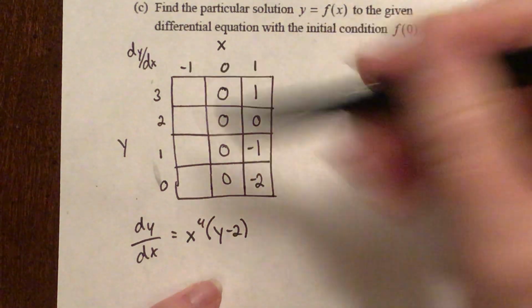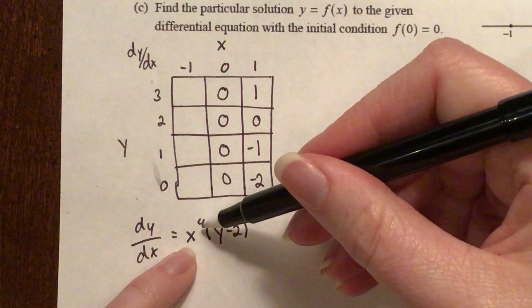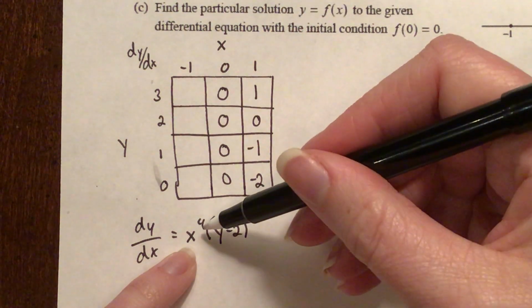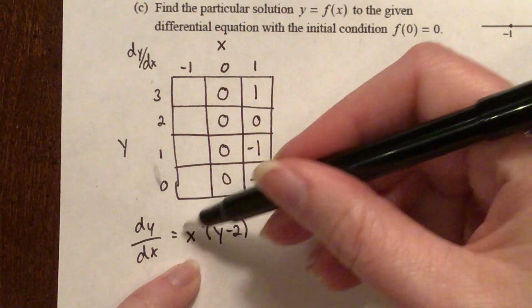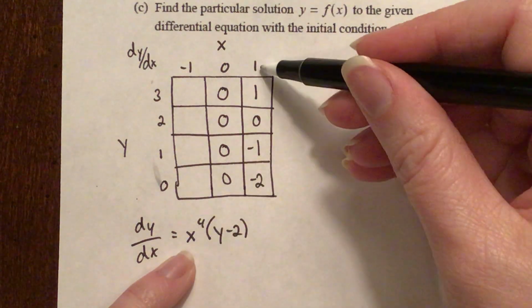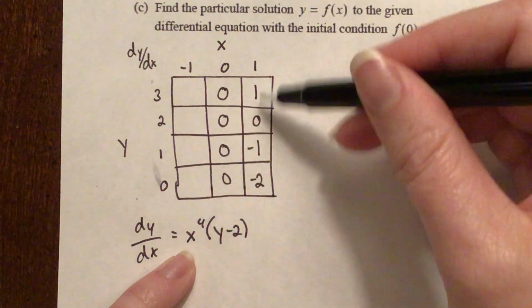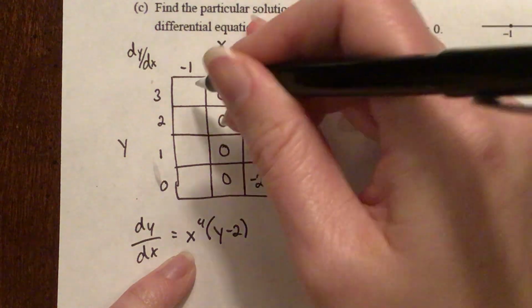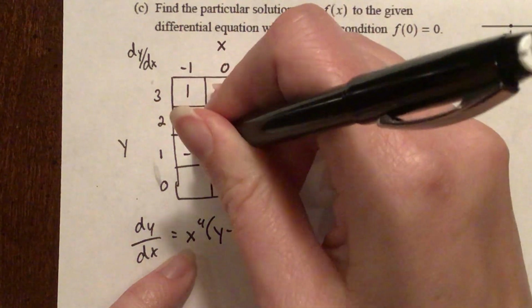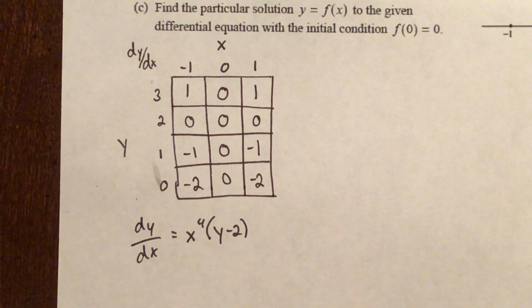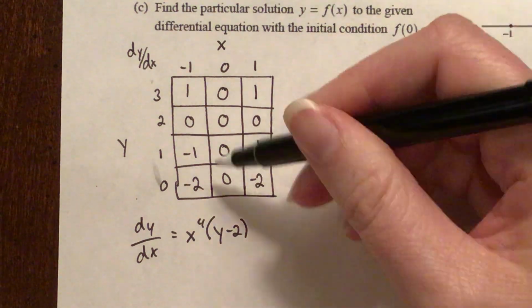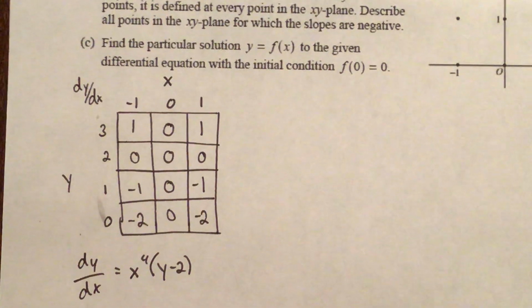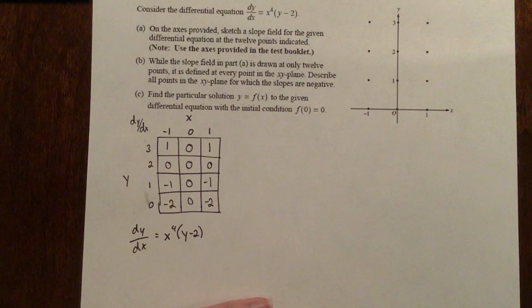All right, let's plug in -1 for x. -1 to the 4th power is +1. So if this is +1, just like it was in this column, aren't these all going to be the exact same thing as these? Heck yeah, they are. 1, 0, -1, -2. Okay, then it's your job to draw all of these slopes on that grid.